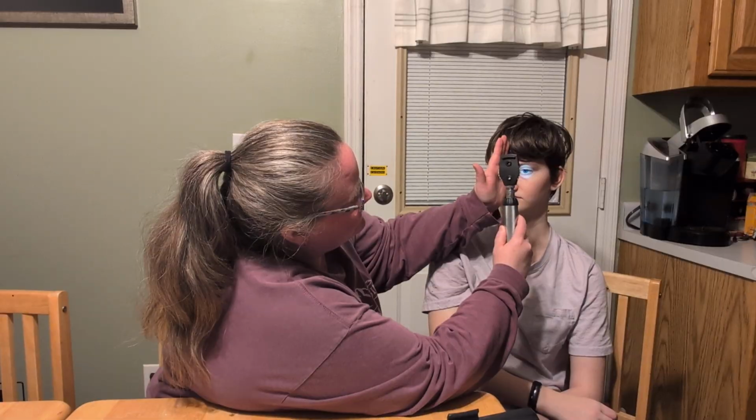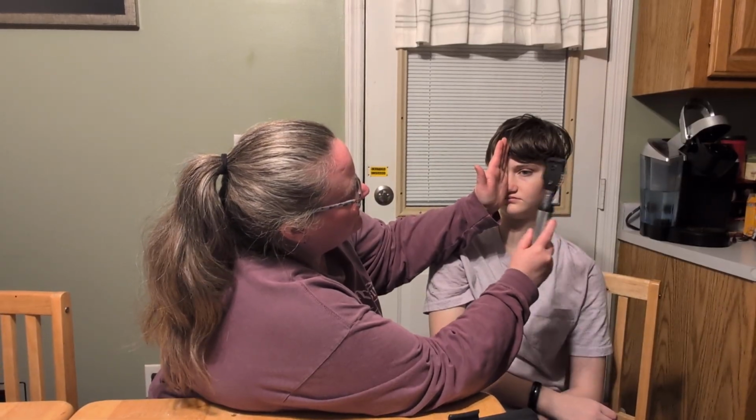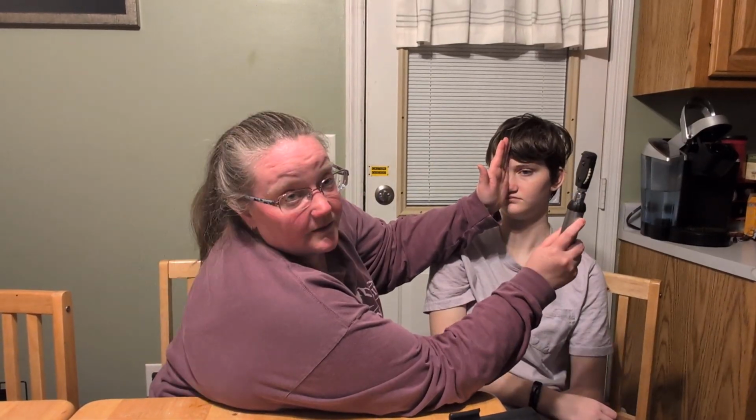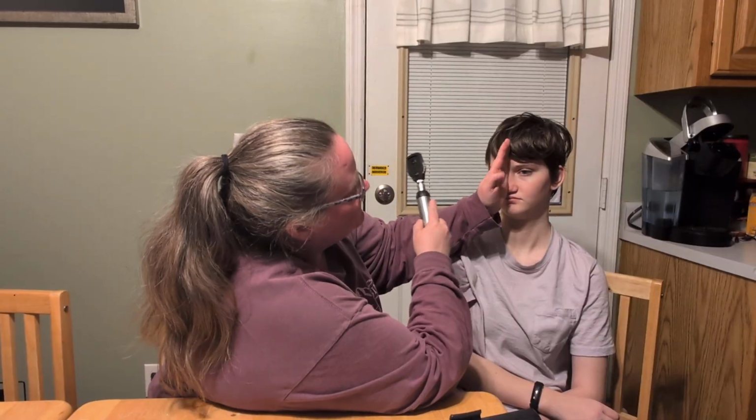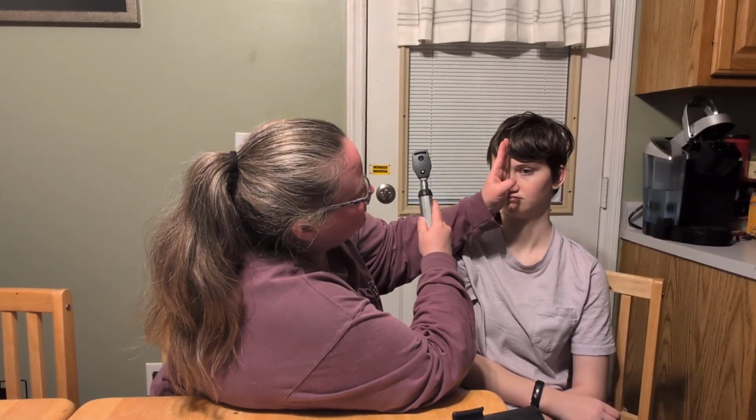So I'm going to pull it in once. I'm going to watch the pupil constrict. I'm going to pull it in again and watch the other one constrict. Okay? Same thing on the other side. Watch that pupil constrict. Okay? So two times on each eye. Therefore, I'm looking for PERRLA. So pupils that are equal, round, reactive to light, and accommodation. Okay? So we've done all of that.